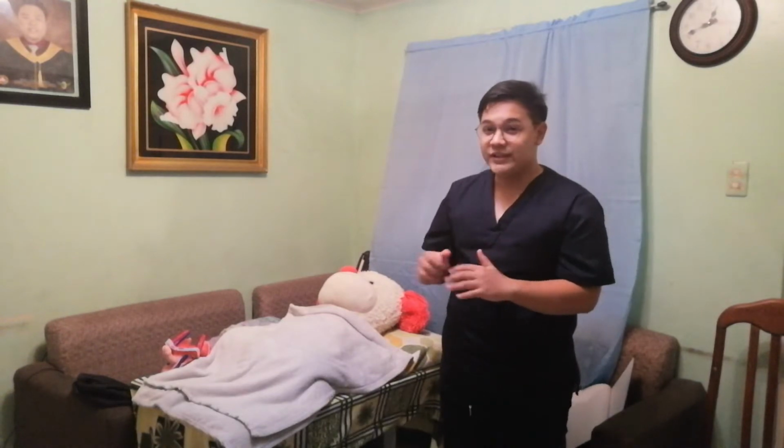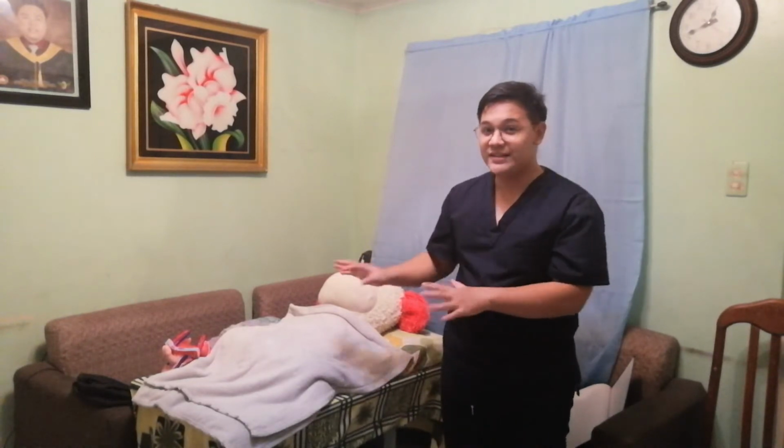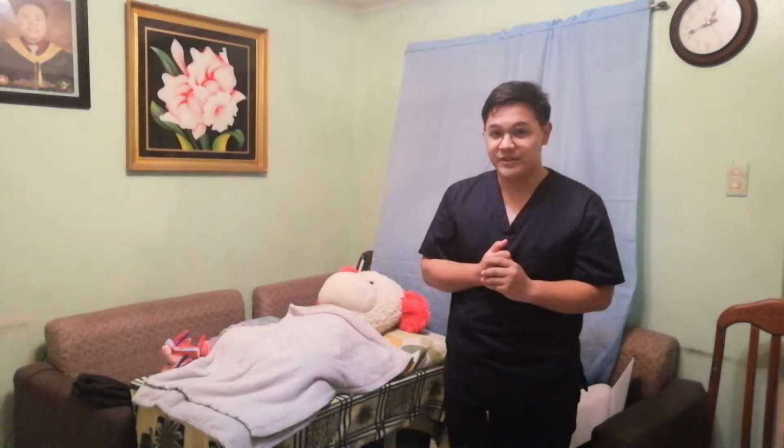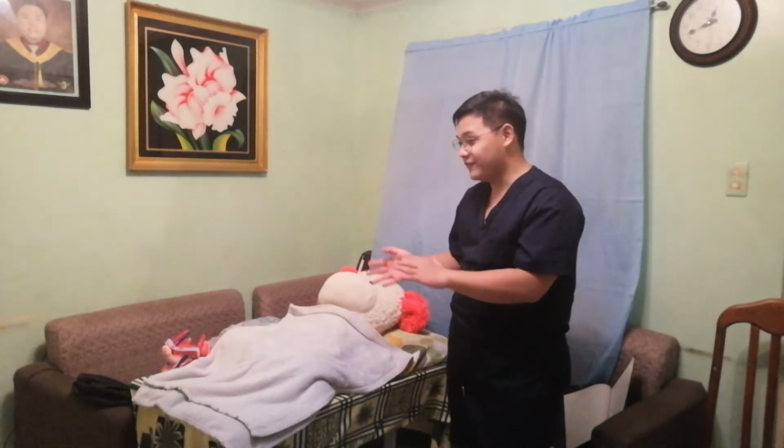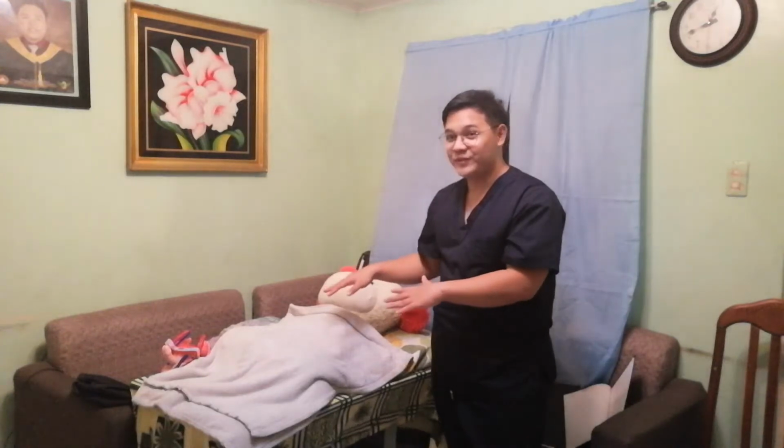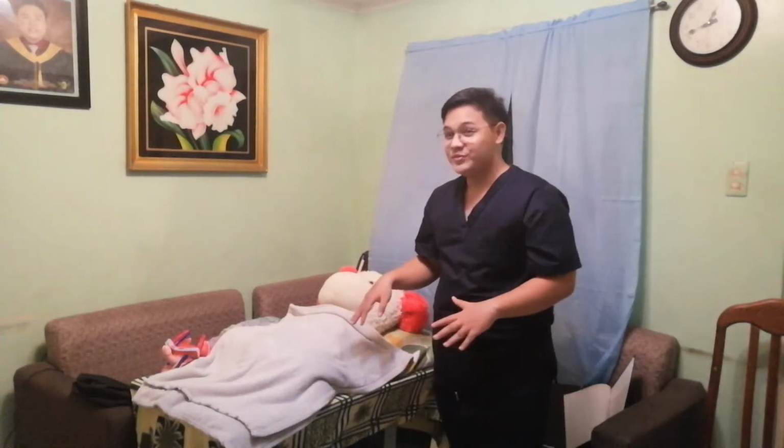And for our next step, for our implementation phase, we need to check the physician's order or the nursing care plan before conducting our implementation for the areas that need to be treated, as well as the duration of our therapy. Okay, so for our performance phase, first is we need to introduce ourselves to our client and verify the client's identity.